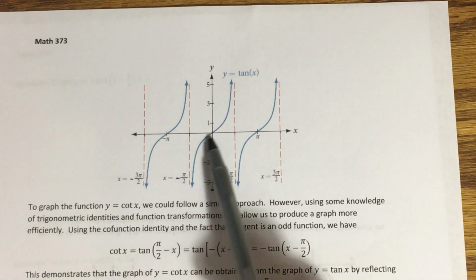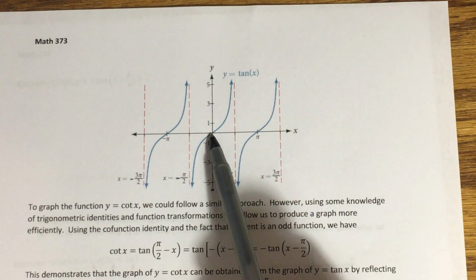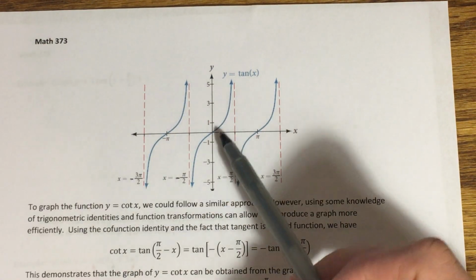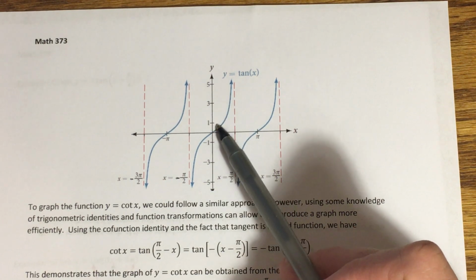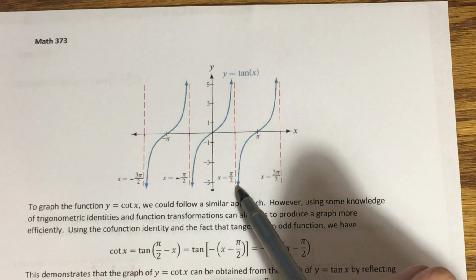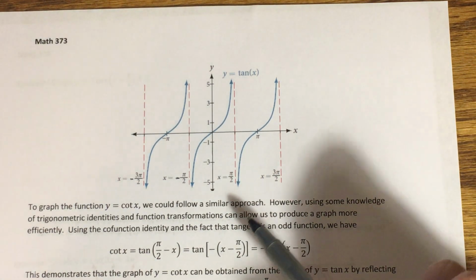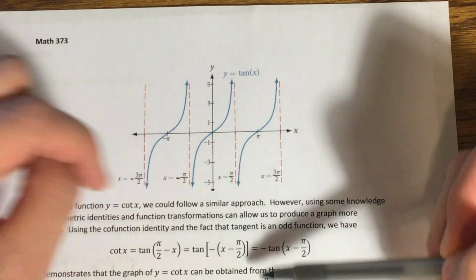From negative pi over 2 to 0, tangent was negative, putting it below the x-axis. From 0 to pi over 2, from our table on the previous page, tangent was positive, putting us above the x-axis. At negative pi over 2 and positive pi over 2, we had what I was calling vertical asymptotes, and those are denoted by these dashed red lines.